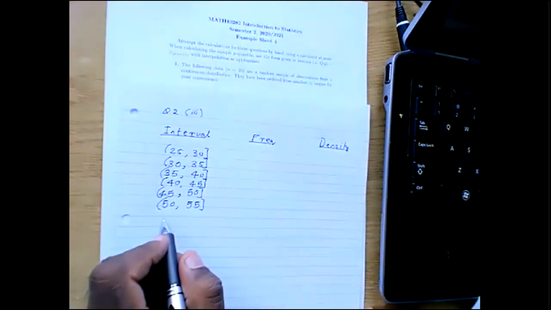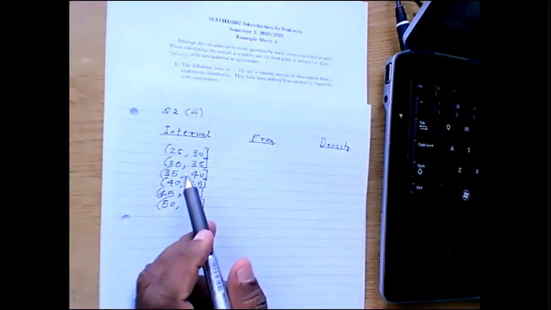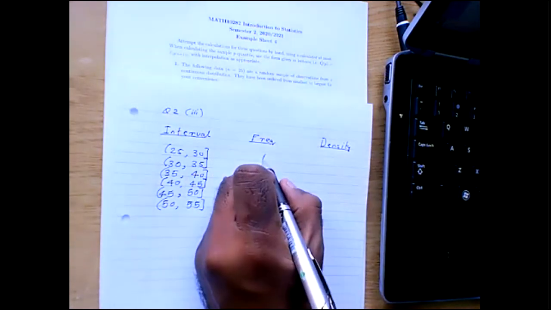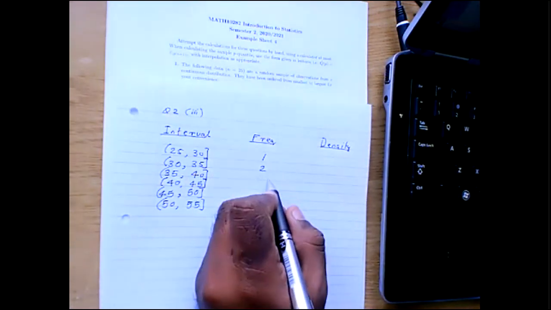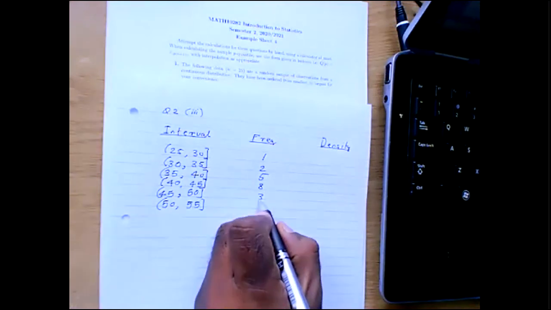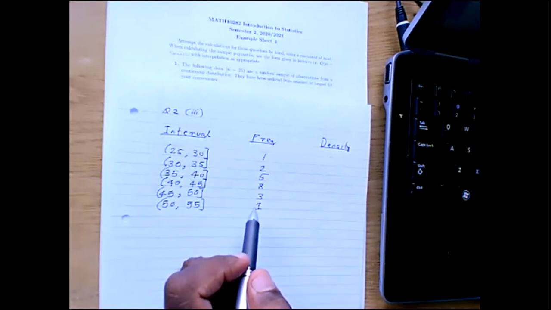The next thing we want to do is to find how many of the data points fall in each of these intervals, and you can do that easily. This is what you will get. These are the number of data points in each interval.